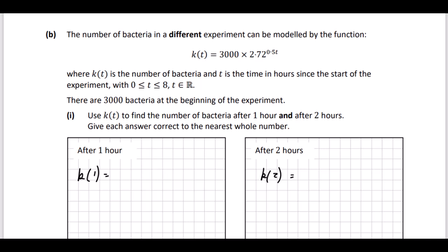We've got to just stick 1 into the formula and then 2. So it is 3,000 times 2.72 to the power of 0.5 times 1. So you'd multiply 0.5 times 1, raise 2.72 to the power of that, which is 0.5, and then multiply your answer by 3,000. You should get 4948. Then you do the same thing again, but this time you put in 2.